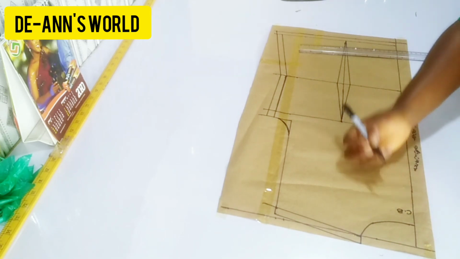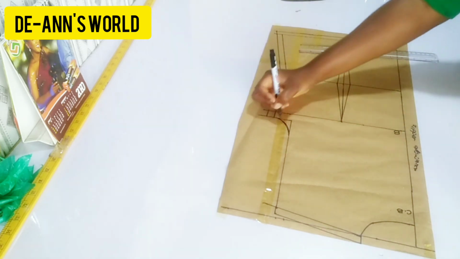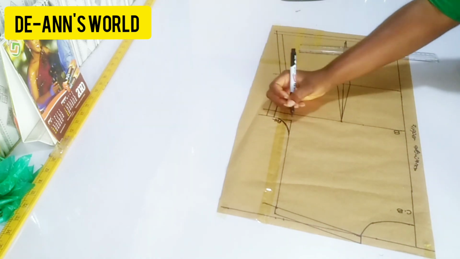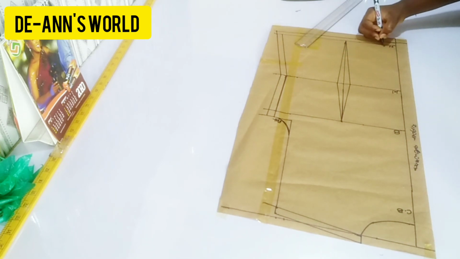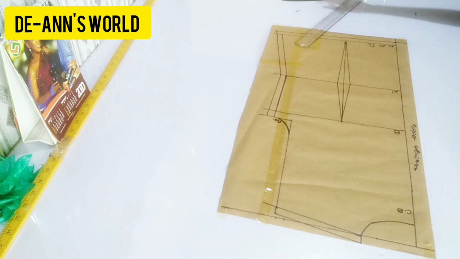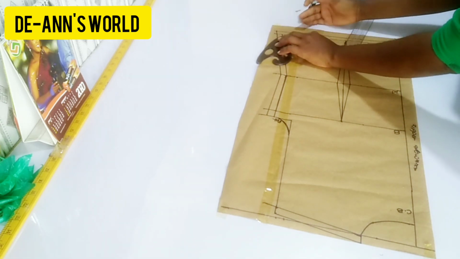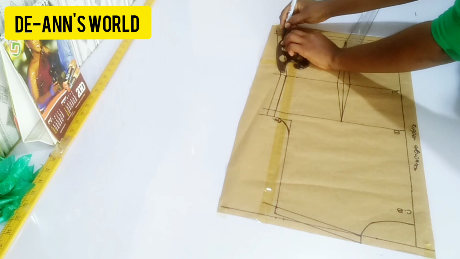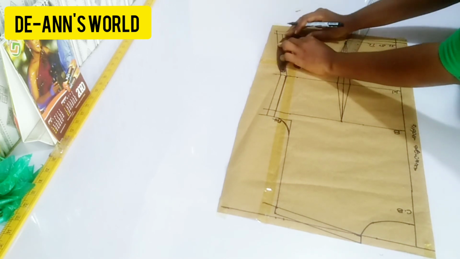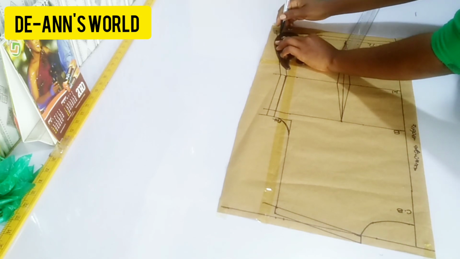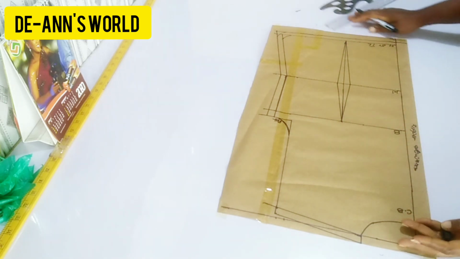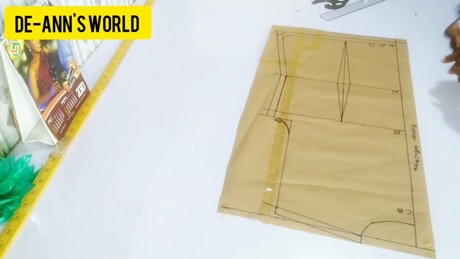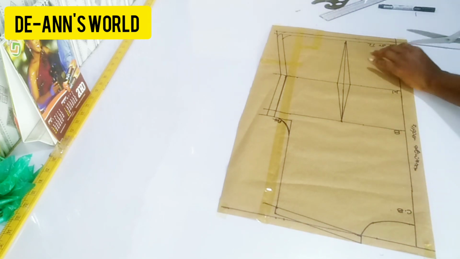So this is the center back, and then this is my bust, this is my armhole or my upper bust line, this is my waistline, and also this is my hip or top length. Okay, so don't forget that if you want a curved side line, just go ahead and give it any shape that you want. Okay, but I'll be leaving mine just the way it is for tutorial purposes. Okay, so the next thing is to cut this out.